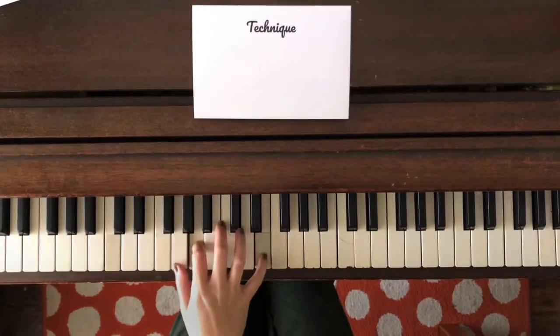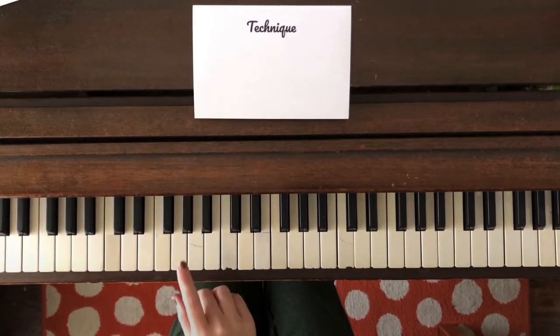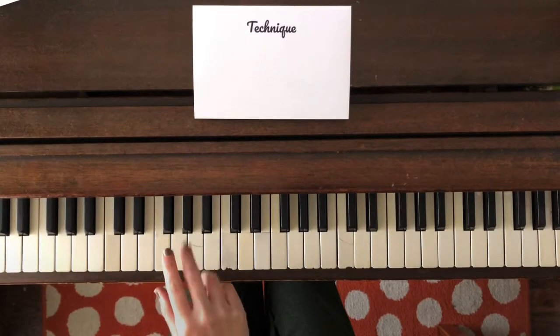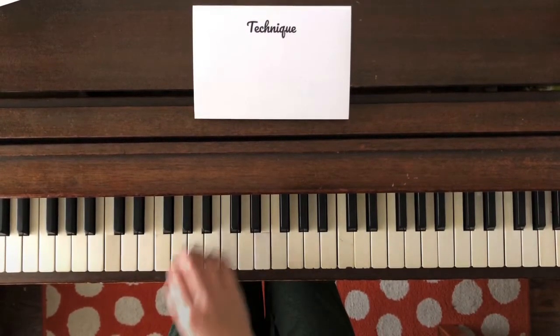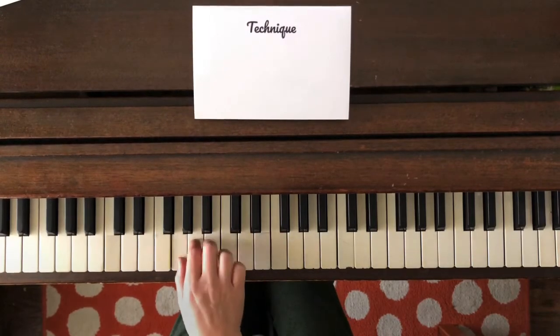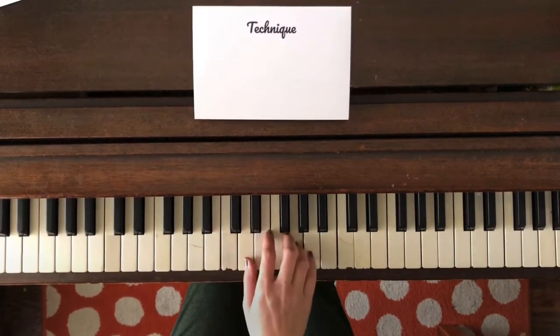The fourth technique is slides. Start with your 2 finger on the A below middle C, slide up a half step to your 3 finger. Put emphasis on the landing note. This is a series of 4 slides spanning 1 octave.